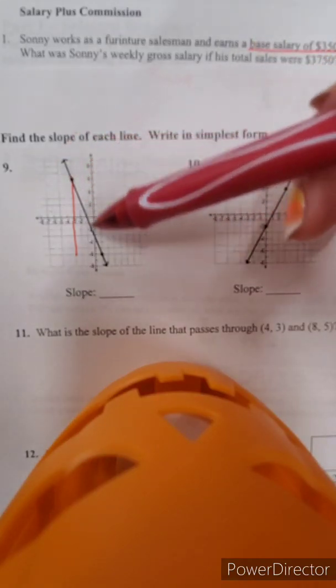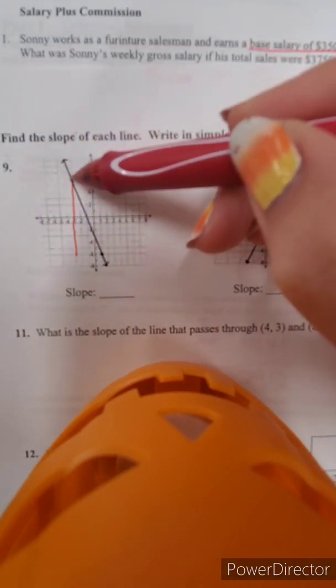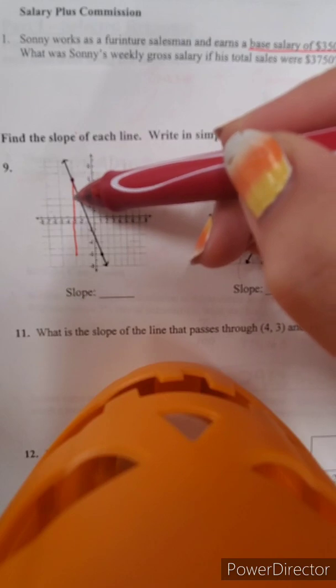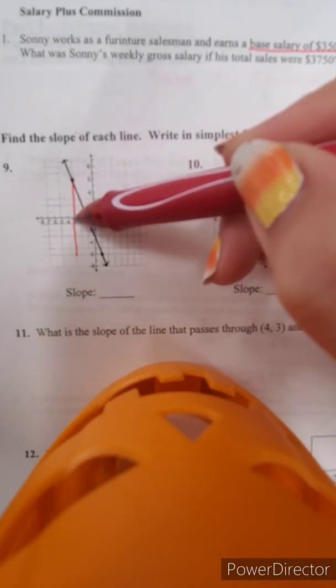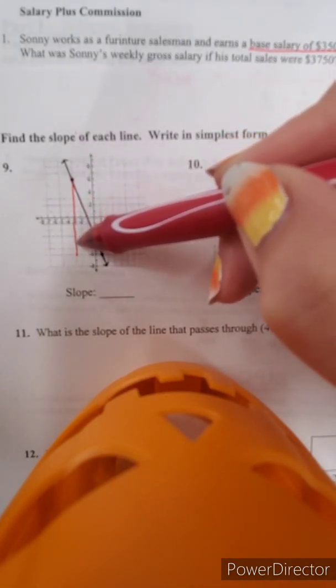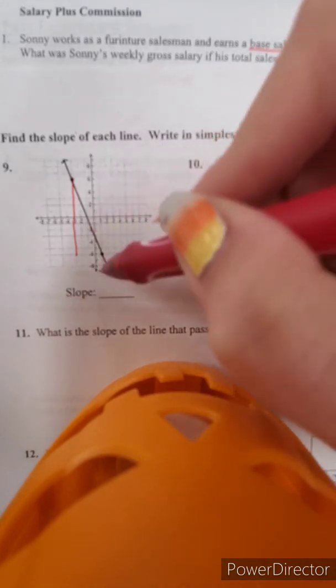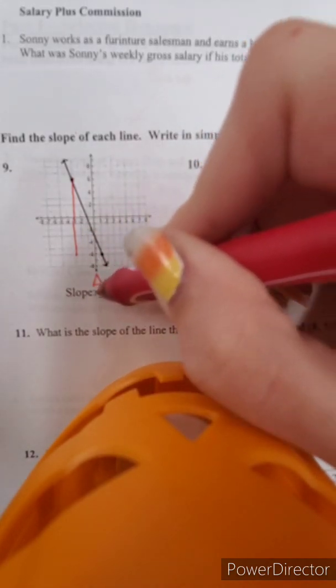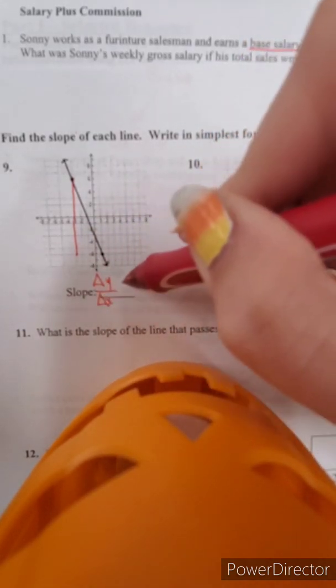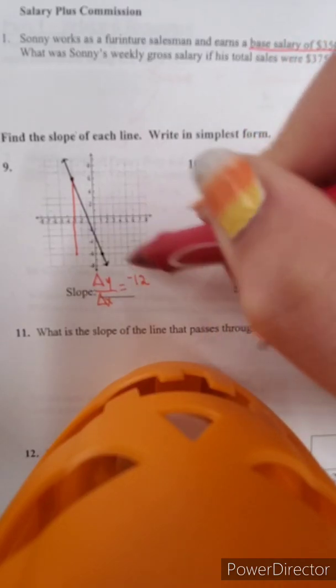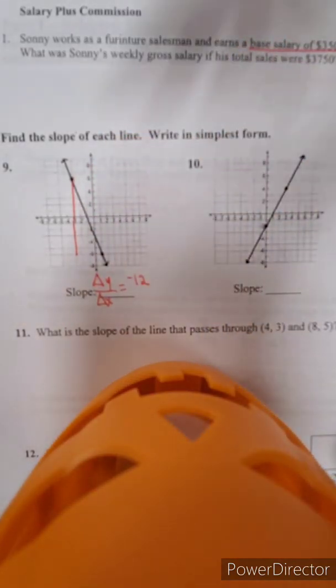Okay, and then we're going to count squares to see how far we went. So we went down 1, 2, 3, 4, 5, 6, 7, 8, 9, 10, 11, 12 places. So my vertical change, my delta y, is going to be negative 12 because I went down 12 places.